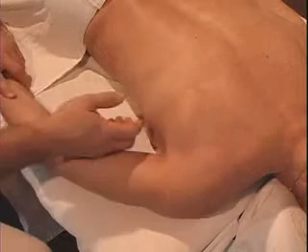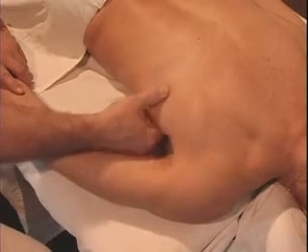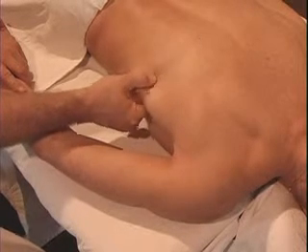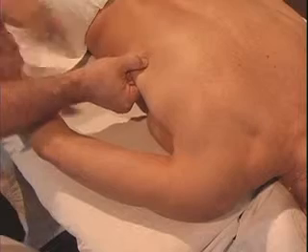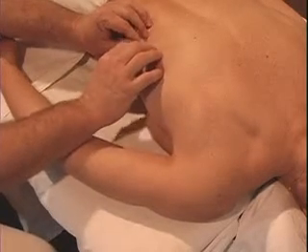Relax. So I'll begin by picking up this muscle and tracing it. Transitioning to a different finger position or a pincer palpation technique.